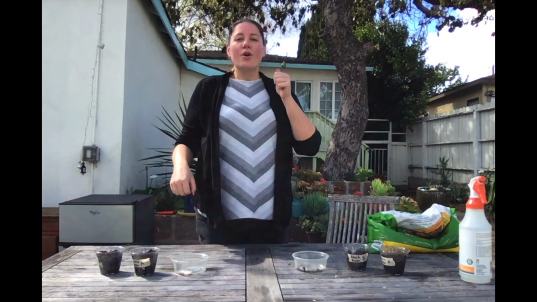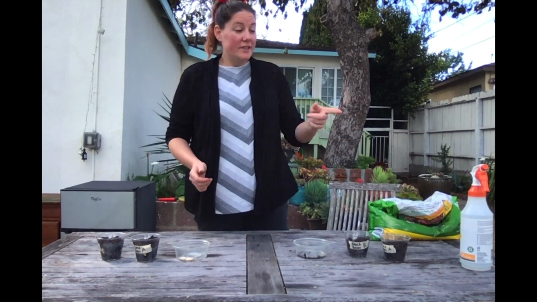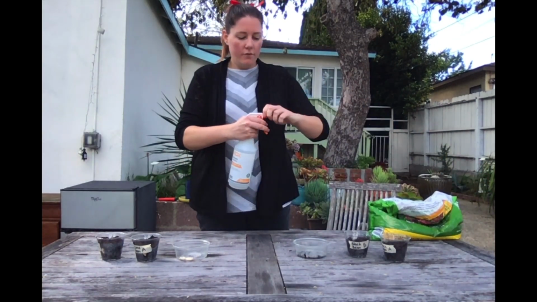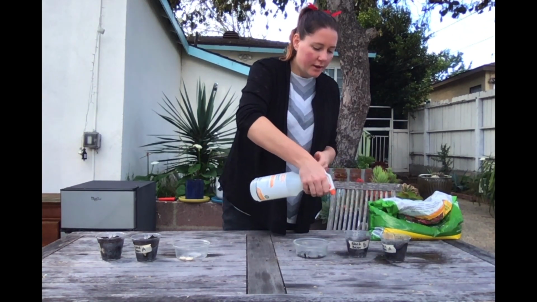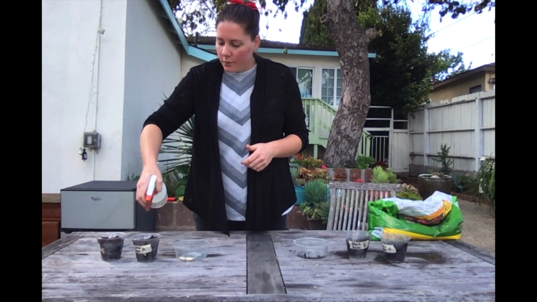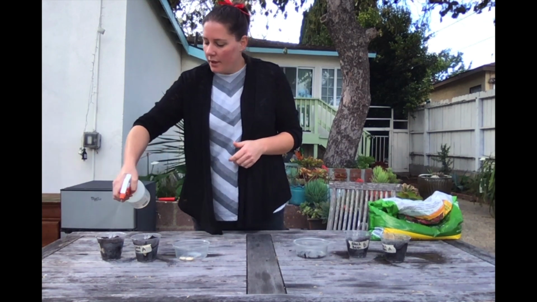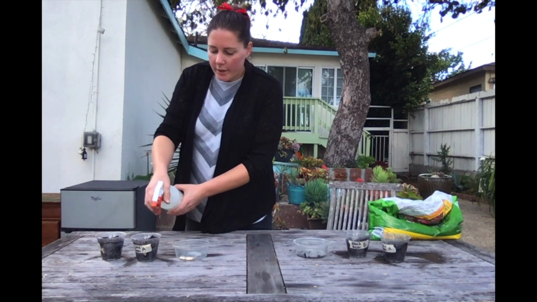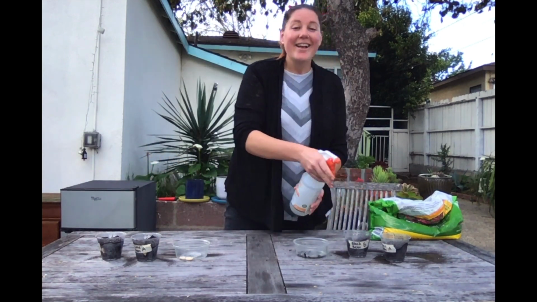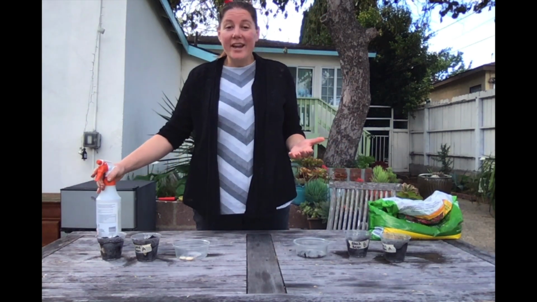Now, what is the last step? Did you say water them? Great job, scientists! Alright, to make this easy, I'm going to use this spray bottle and just add enough water to get the soil a little bit wet. There we go. And 1 more. Little bit more. Alright, our seeds are ready to go.